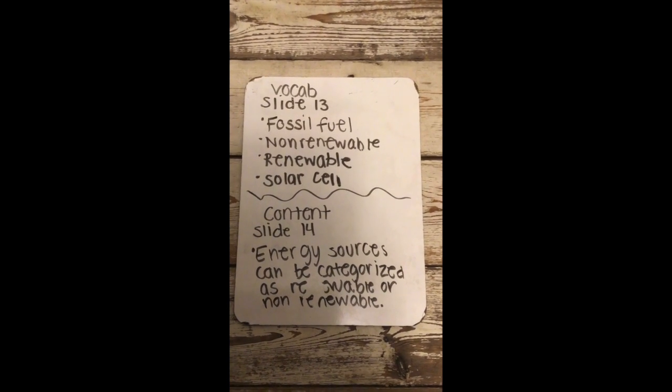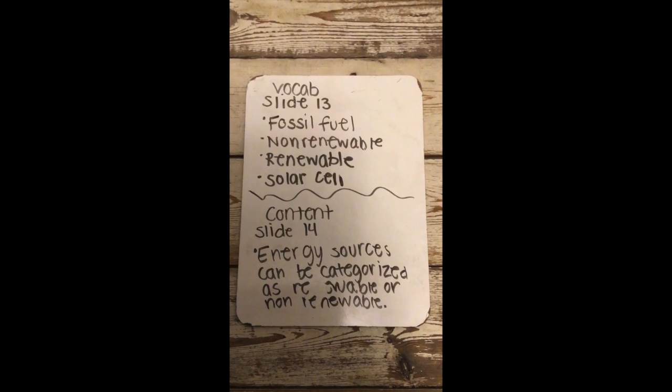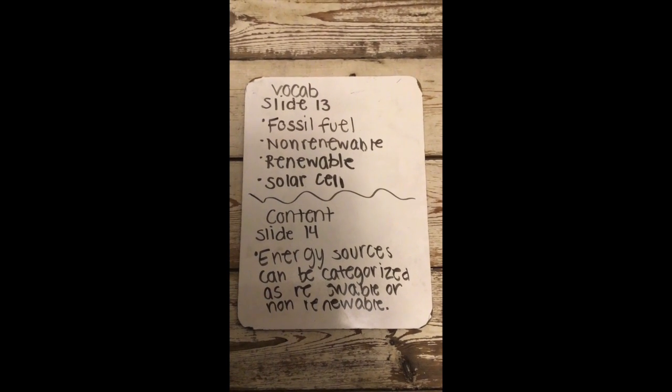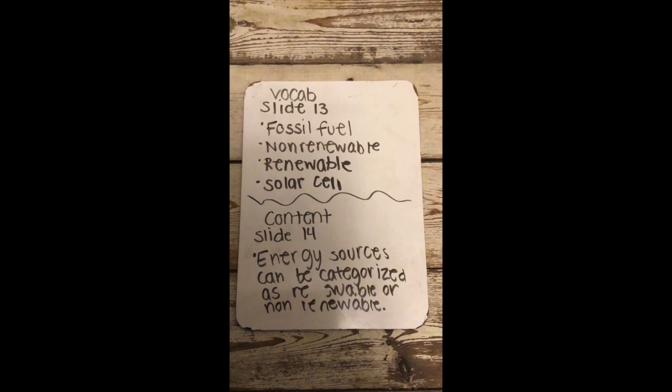And then for content, there's only one more point, and that's found on slide 14. Energy sources can be categorized as renewable or non-renewable.